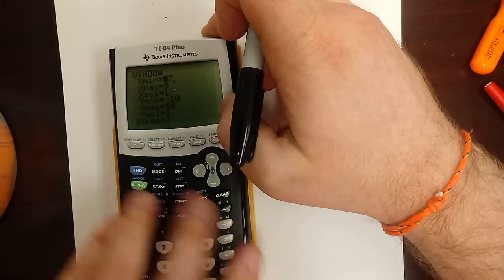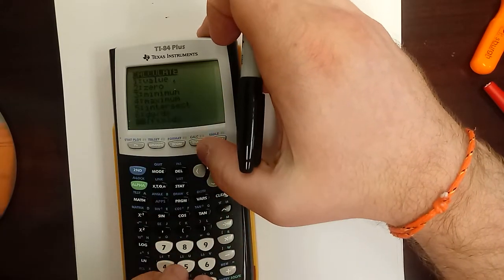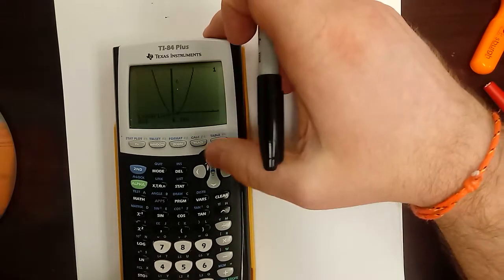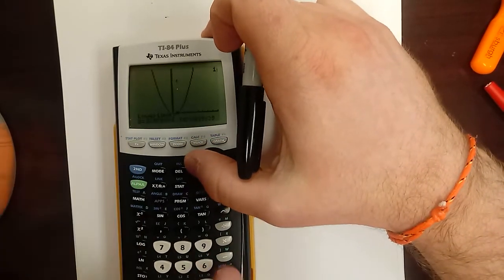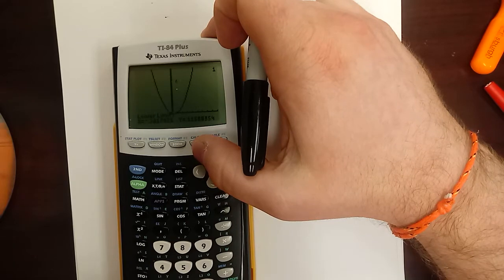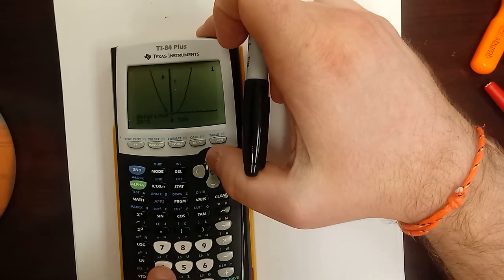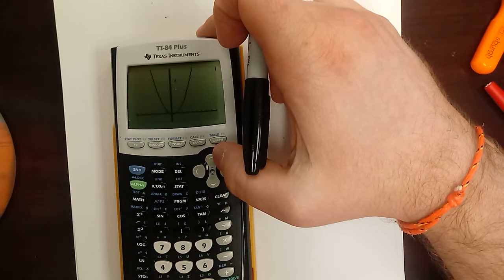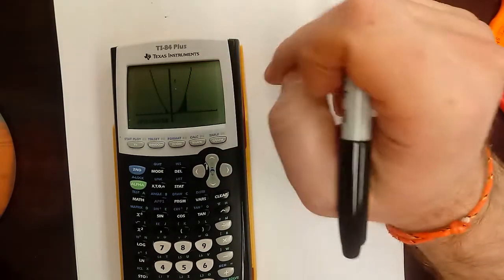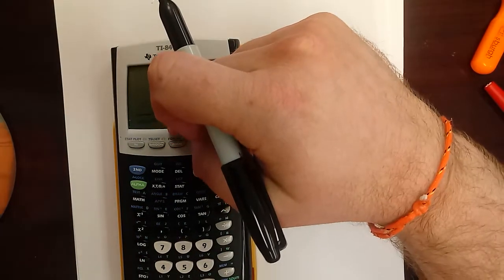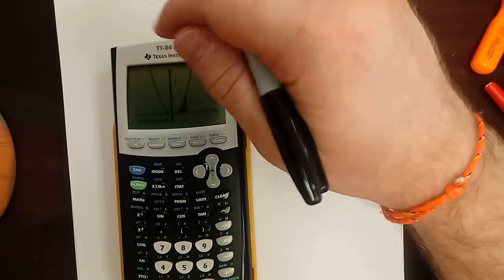So if we go in and do second calc, we can go down here and calculate an integral via the graph. For the lower limit, I actually type it in, -1. And I'm going to set the upper limit at 3. And it's showing us the shaded region here, and it says that it's exactly 16. So that's pretty cool that we can do that.